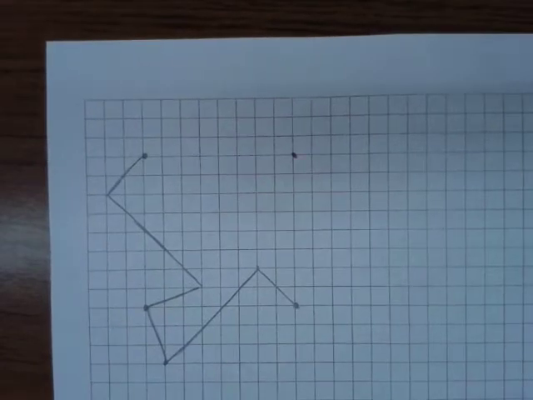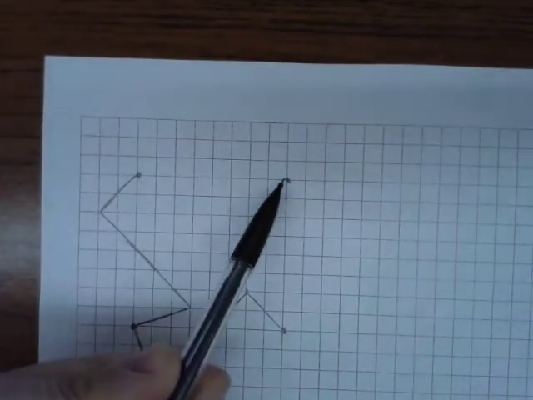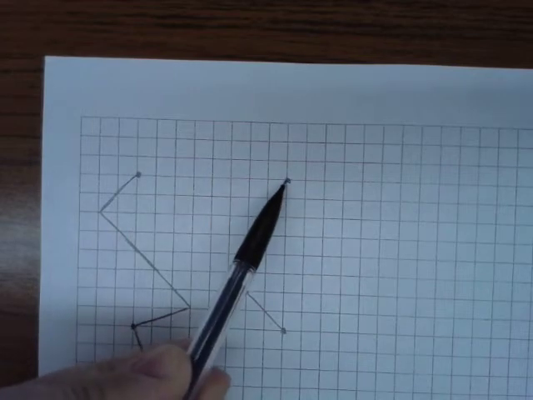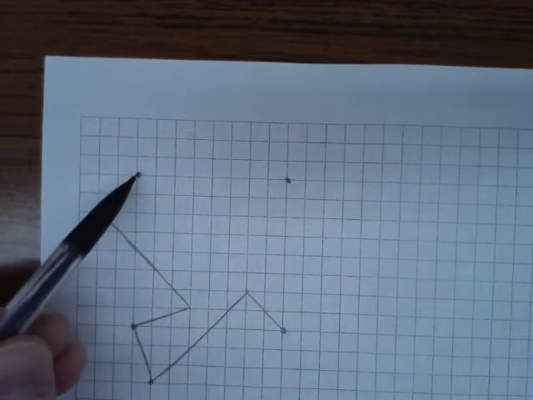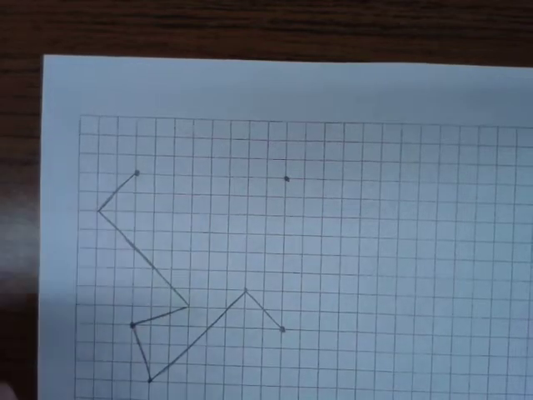And I'm going to draw a new line that goes from this upper left dot to the upper right dot. It does not have to look anything like the first one, if you don't want it to. That's totally fine.